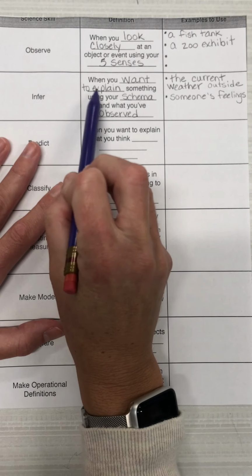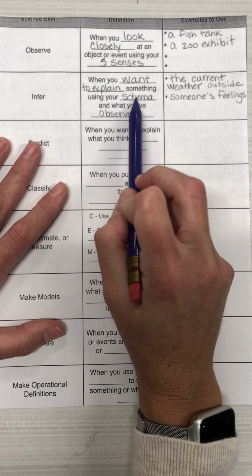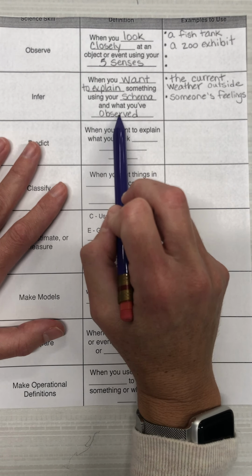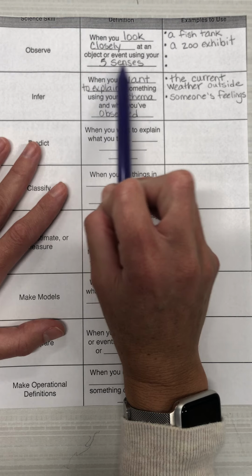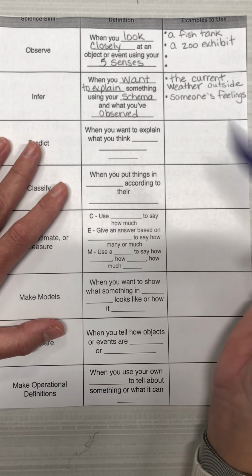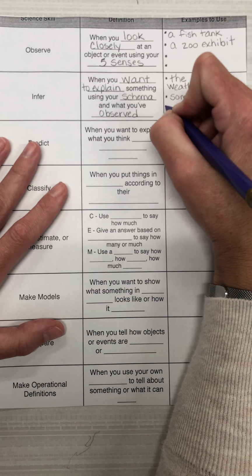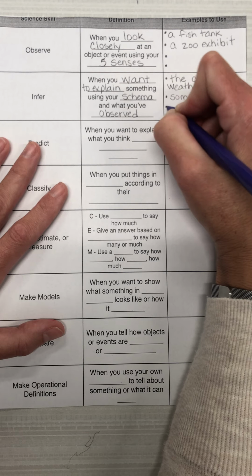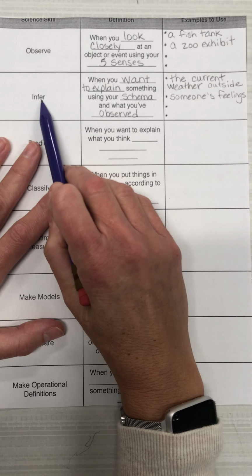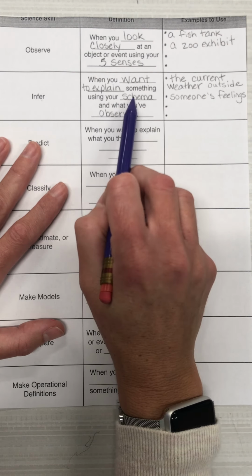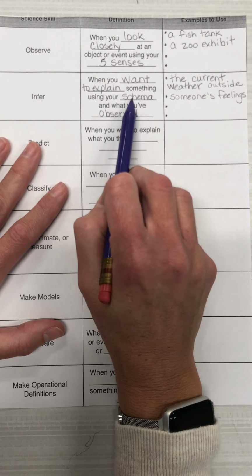So when we want to explain something based on prior knowledge or schema and something we've observed, like using our 5 senses for something, that's called inferring. You're going to think of 2 more things that you might infer about, explain something using prior knowledge and what you've observed of the world around you.